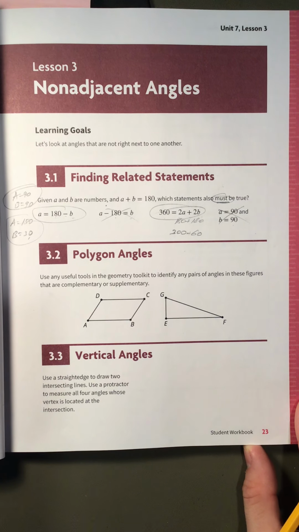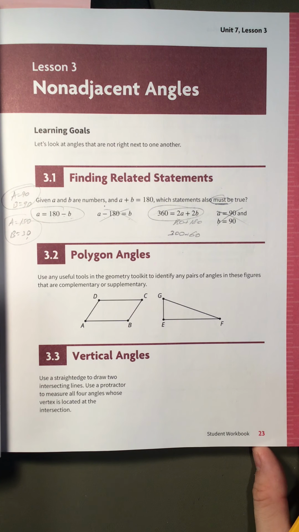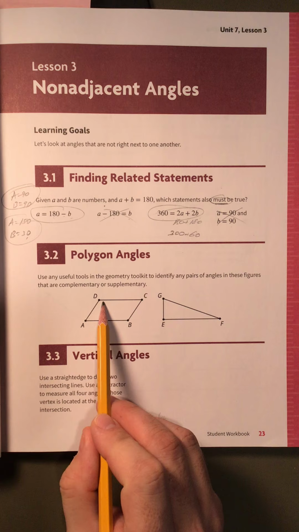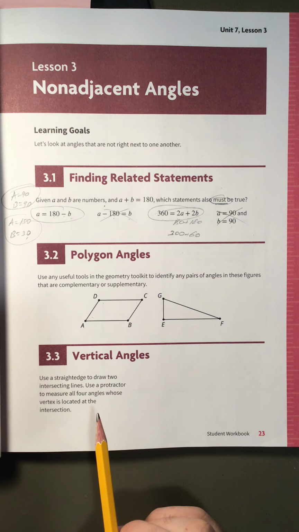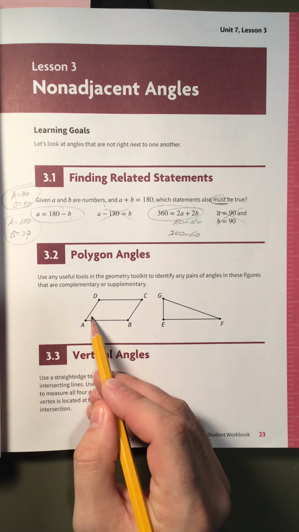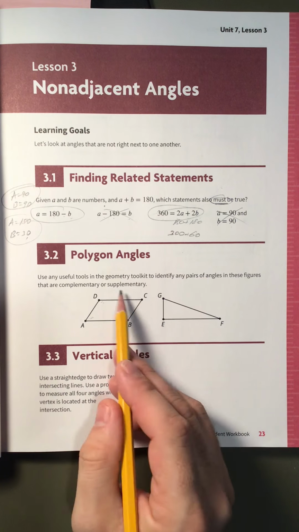Example 3.2, use any useful tools in your geometry toolkit, so that just means anything we've learned thus far, to identify any pairs of angles that are complementary or supplementary. So add up to 90 or add up to 180. So let's look at this one. We have a rhombus, and as we know, it has to equal 360. And what's nice about a rhombus is that two angles next to each other have to equal 180, which would be supplementary.